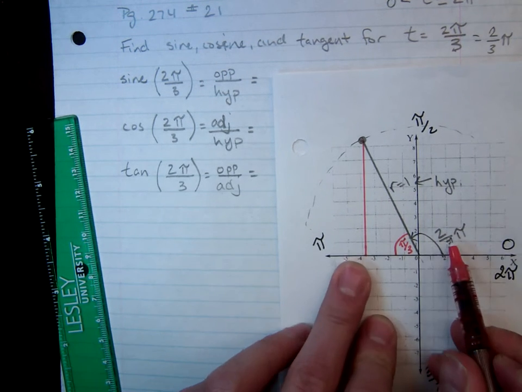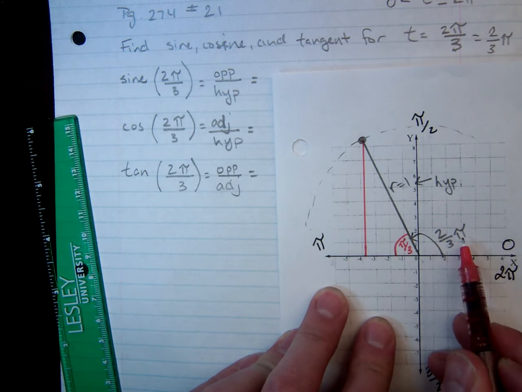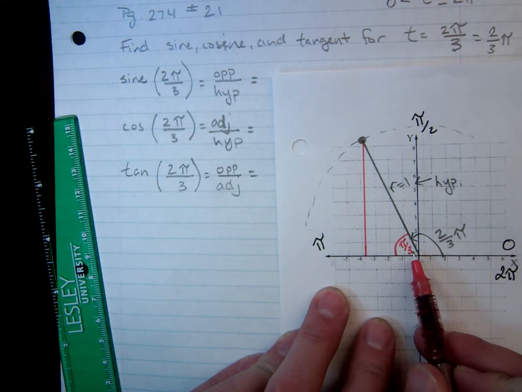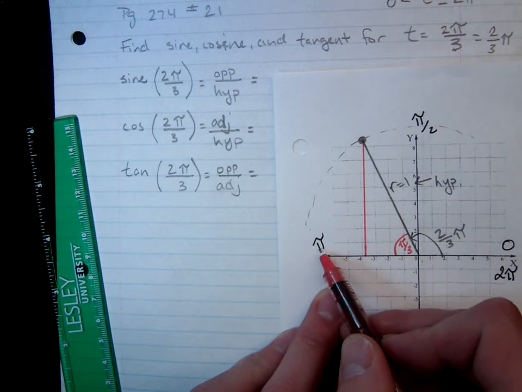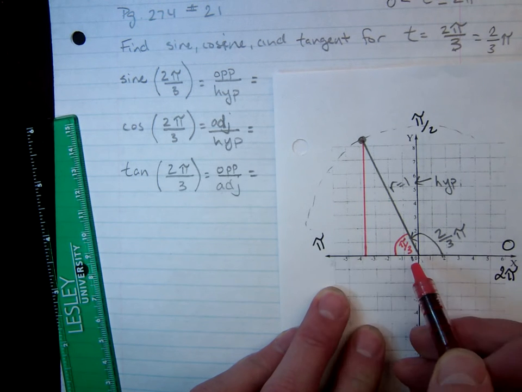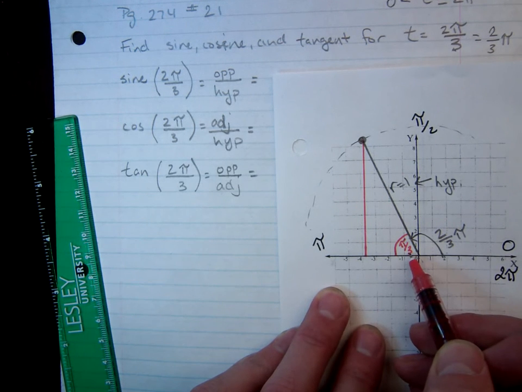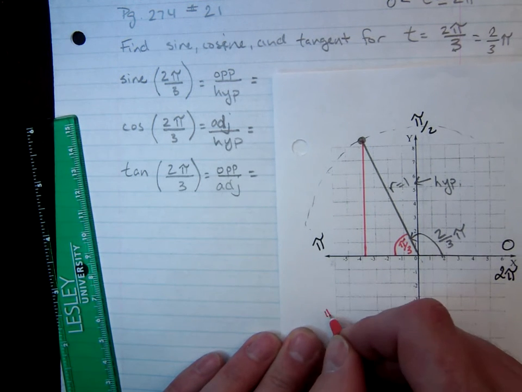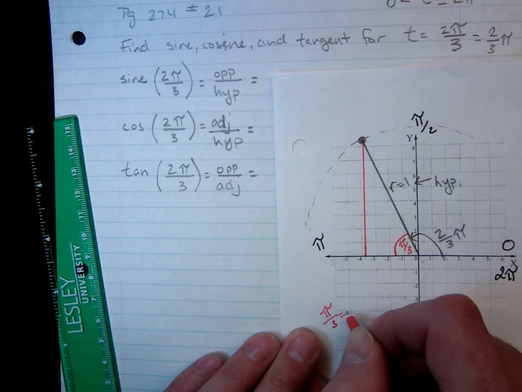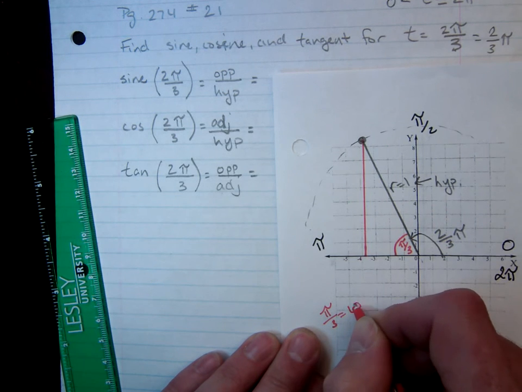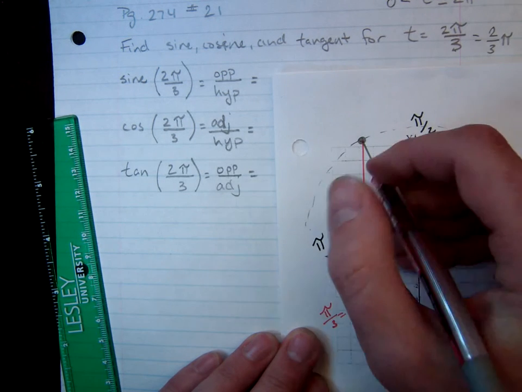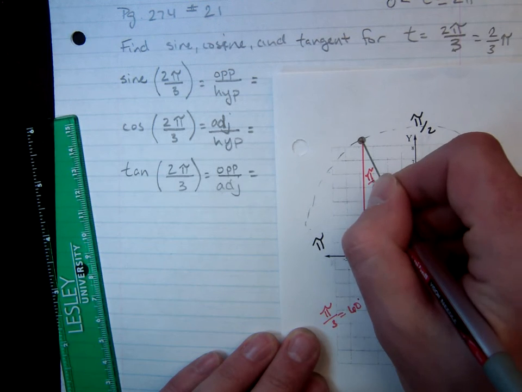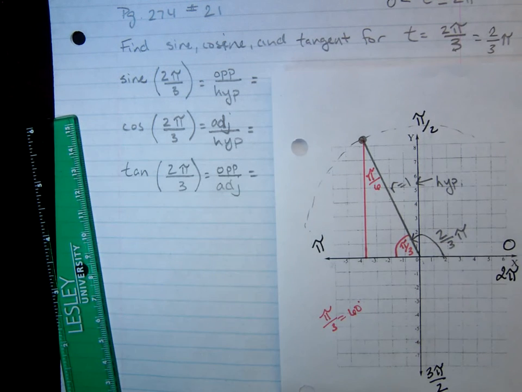Again, because if we take 2/3 pi plus pi over 3, or 1/3 pi, we're going to get 1 whole pi. Now I know that pi over 3 is equal to 60 degrees, which means that this angle up here would be pi over 6, or the equivalent of 30 degrees.